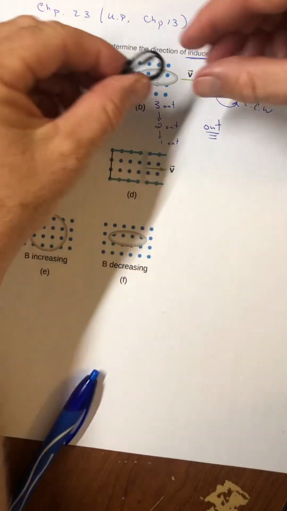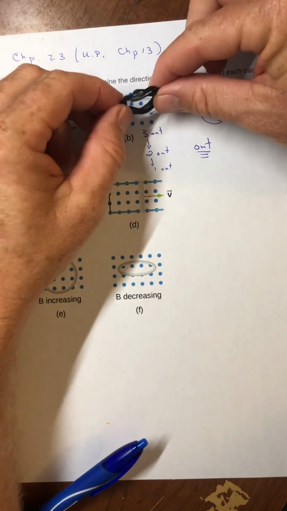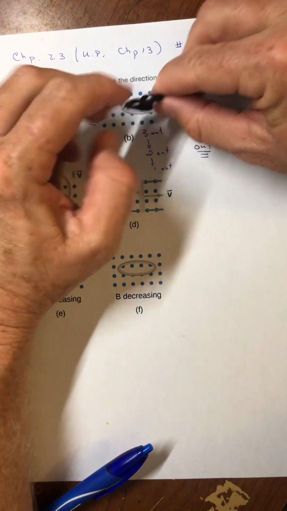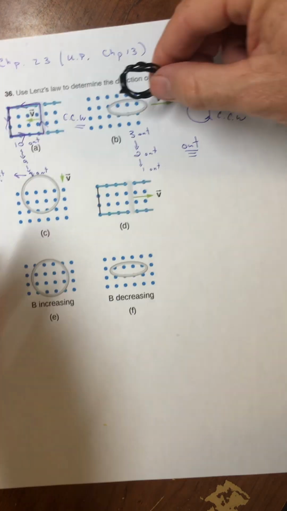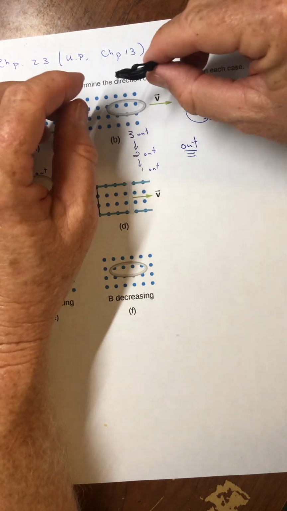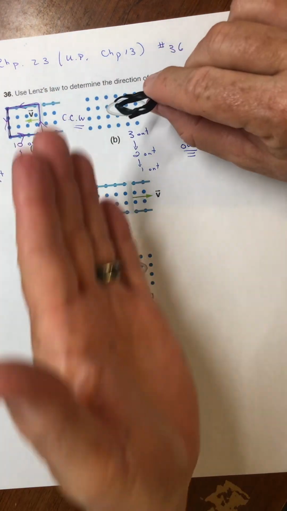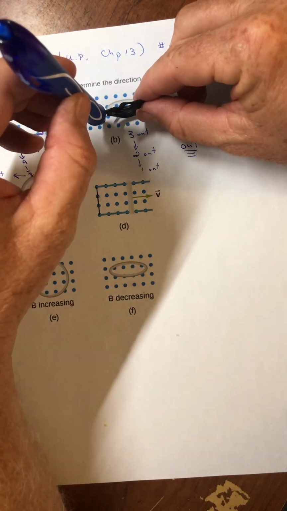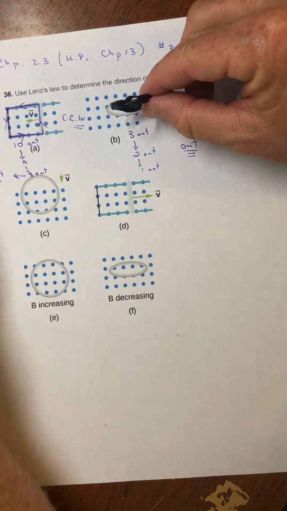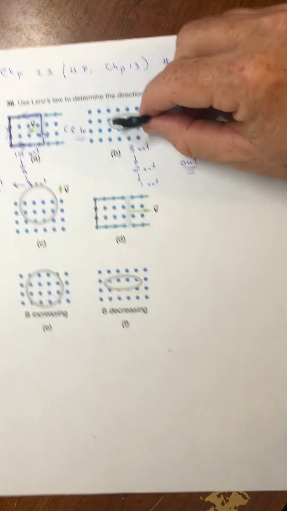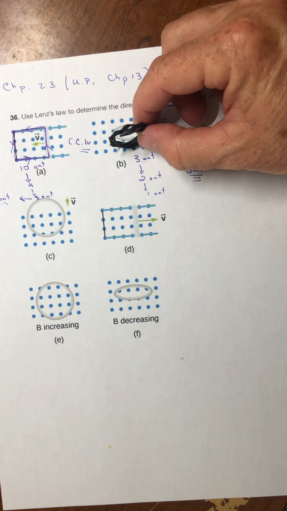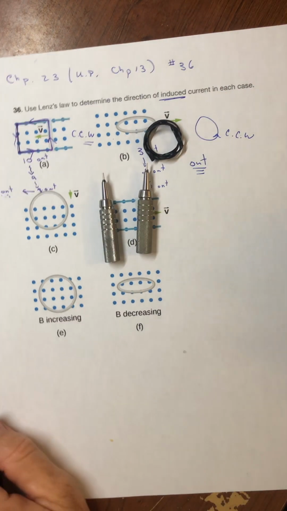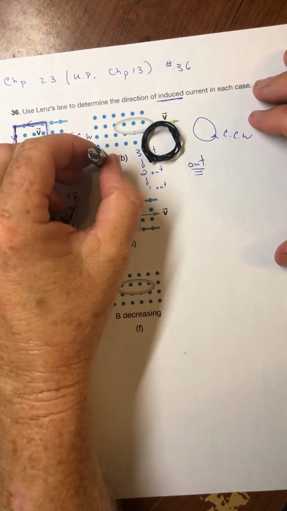Now, if they meant for this ring to be completely flat, and they only drew it so you can tell that they're trying to lay it flat, so in other words, you're kind of looking up at an angle, but the flux lines go straight perpendicular to it. Let's see, I got a little pointer that works pretty good here. It's old broken pencils here.